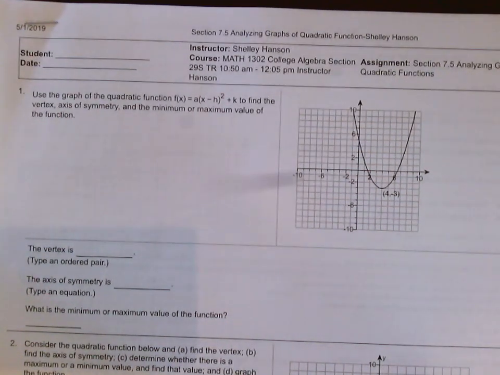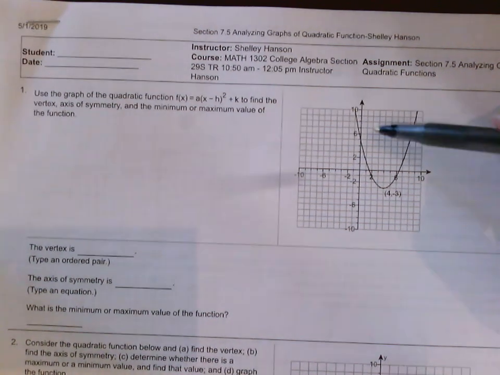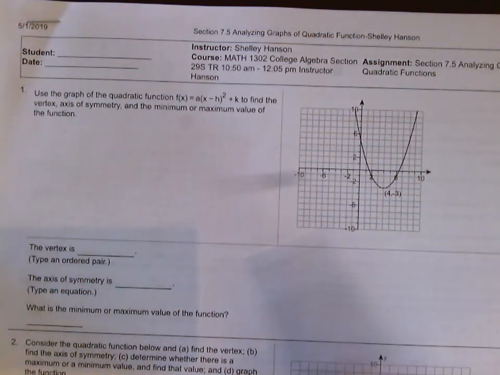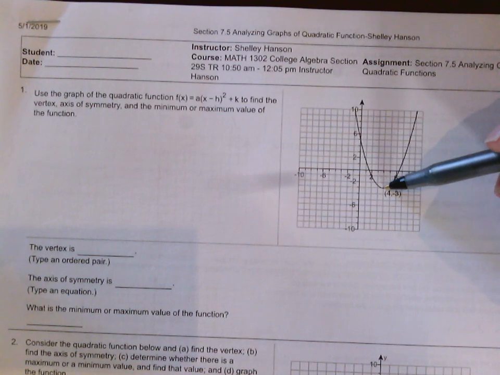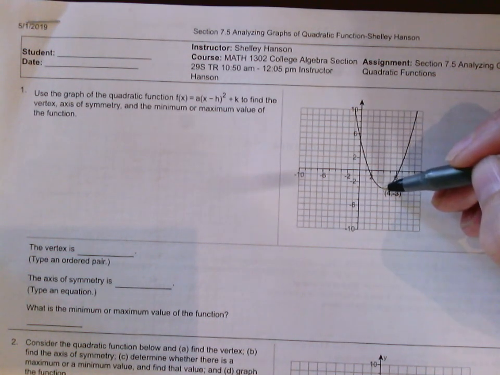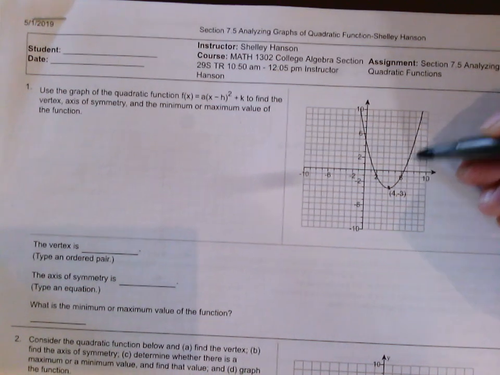Okay, 7.5, we're going to be analyzing some graphs of quadratic functions. On number 1, it's actually going to give you the graph of this parabola, and then the vertex, which is the point at where this parabola changes directions. It's decreasing all the way until it gets to the vertex, and then it starts increasing.